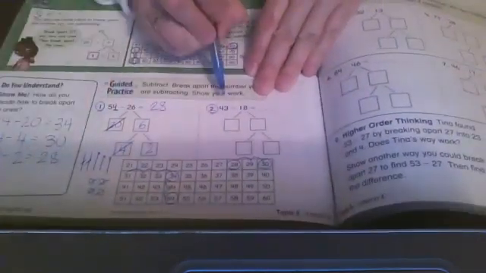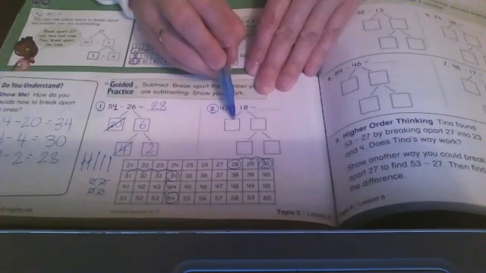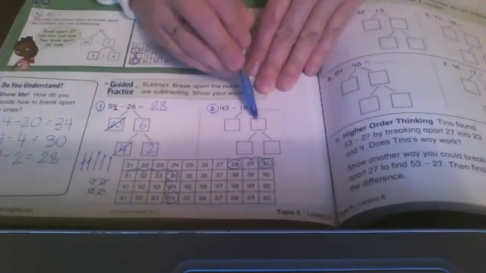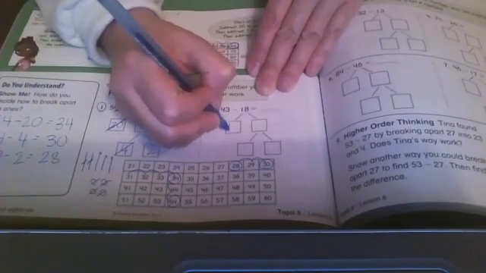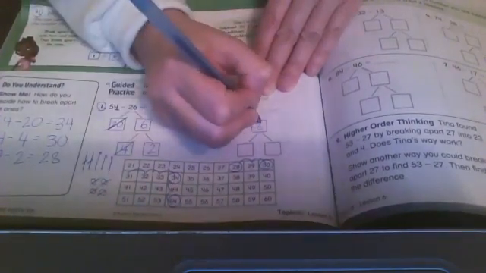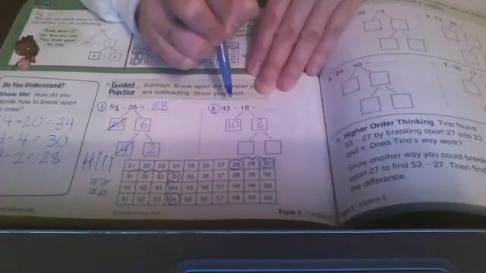43 minus 18. Okay, I have 2 digits, so again, I'm going to have to break it down in 2 steps. My first step is going to be tens and ones. I have 1 ten, so there's my 10. And I have 8 ones. There's my 8. Now I'm going to break down my 8 further with one more step, right?